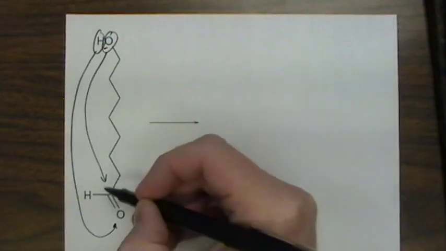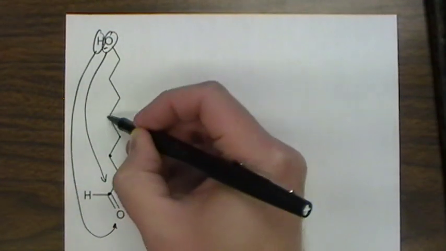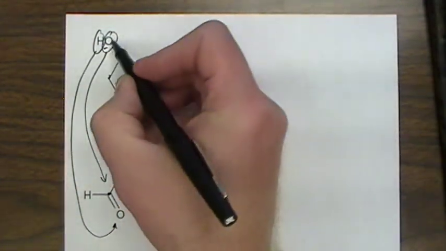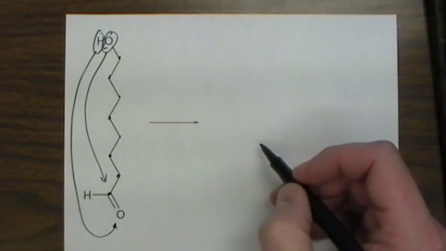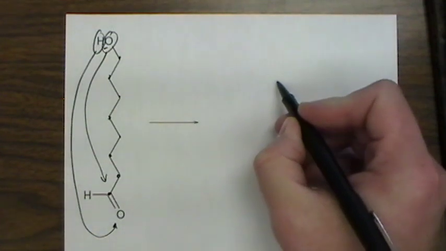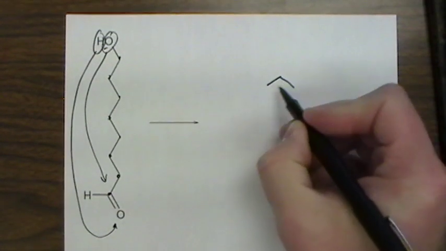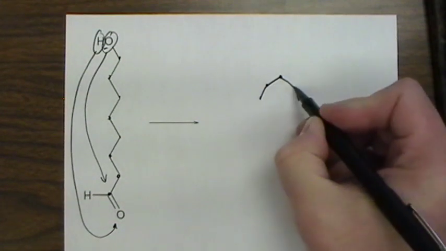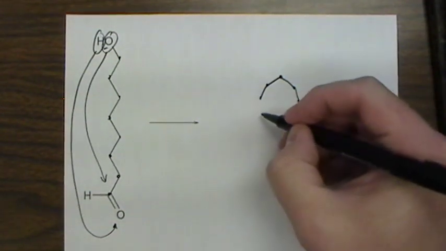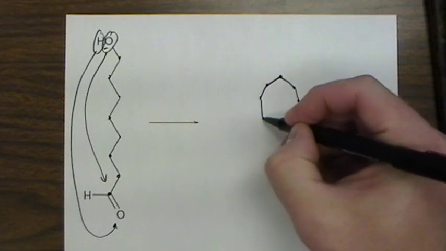and create a ring. Now there's 1, 2, 3, 4, 5, 6, 7, 8 carbons and an oxygen that form the ring. So I drew it out earlier just to make sure I had some basic idea. So we have this, and I'm going to put a dot at each carbon because it's 9. I won't do that on the exam. I won't be that mean.